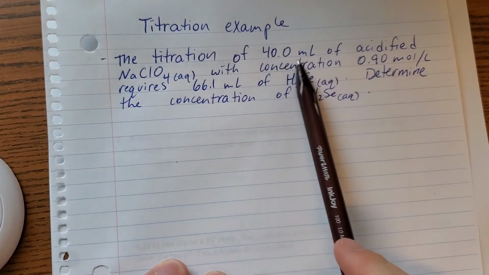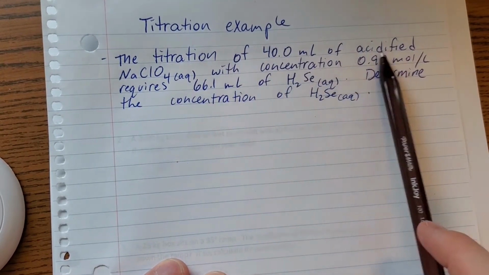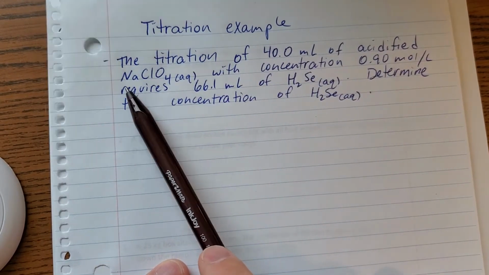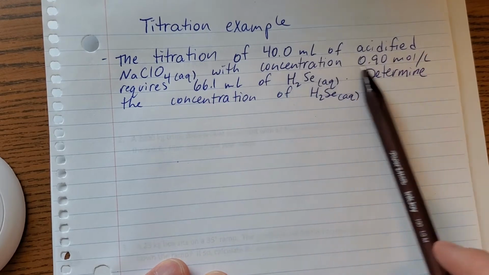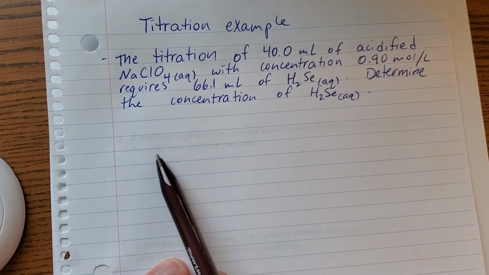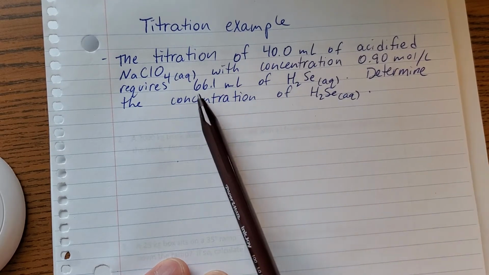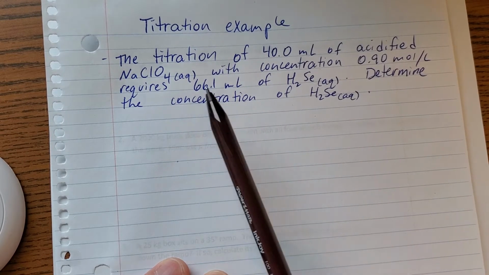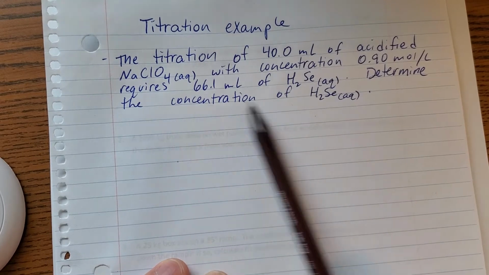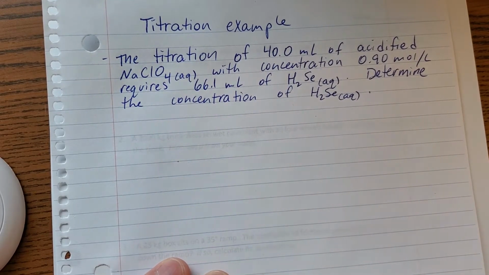So I've got 40 mL of acidified sodium chlorate, NaClO4. This is the concentration, 0.9 moles per liter. We are titrating it with this hydrogen selenide. 66.1 mL is required to hit the end point. Let's find the concentration of H2Se.